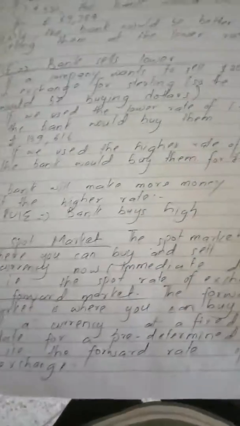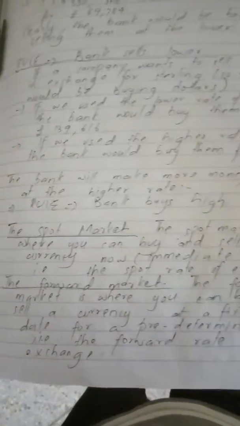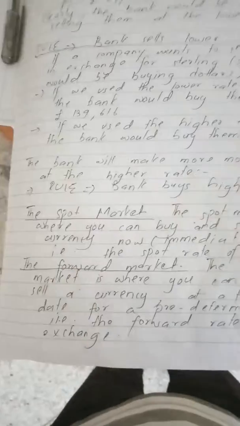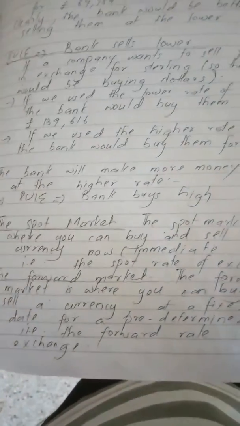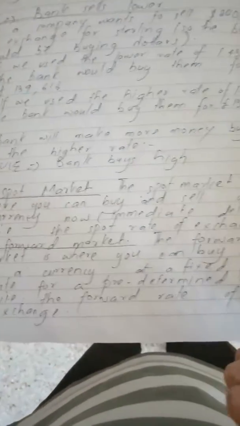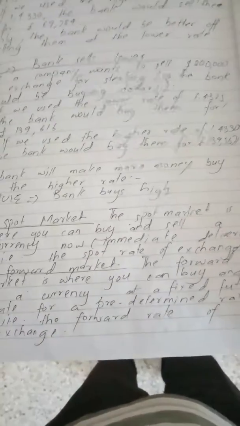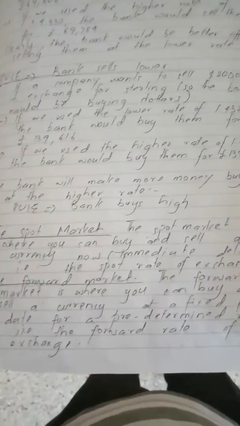The forward market is where you can buy and sell a currency at a fixed future date for a predetermined rate, and that is a forward rate of exchange. That is a forward market. Normally for a 6-month time, that is a predetermined rate for a 6-month time in the future. Okay, so that is a forward market.